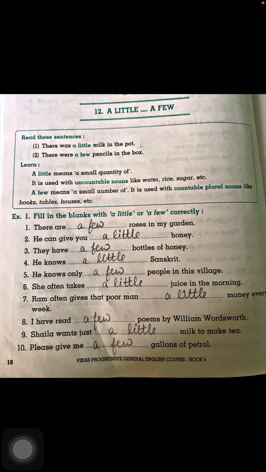The second one: he can give you a little honey. Here we use a little because honey cannot be easily calculated. Now the third one: they have a few bottles of honey. How many bottles do they have? A few bottles. Why do we use a few? Because here they are talking about bottles, so we can easily calculate 1 bottle, 2 bottles, 3 bottles. In this way, we use a few.